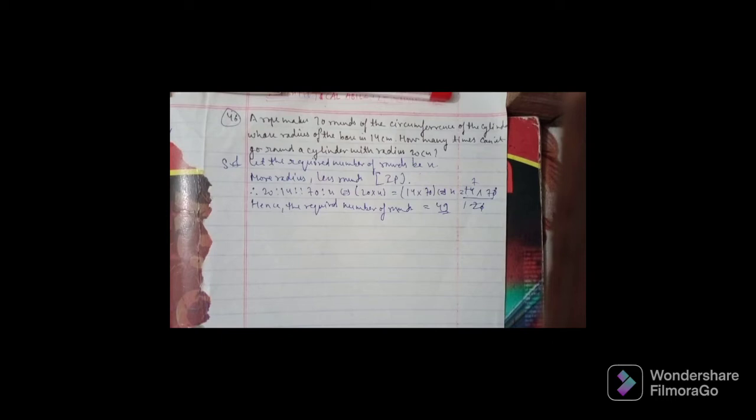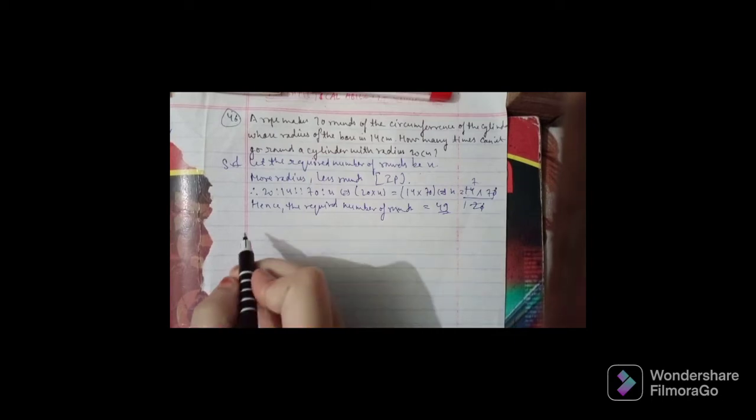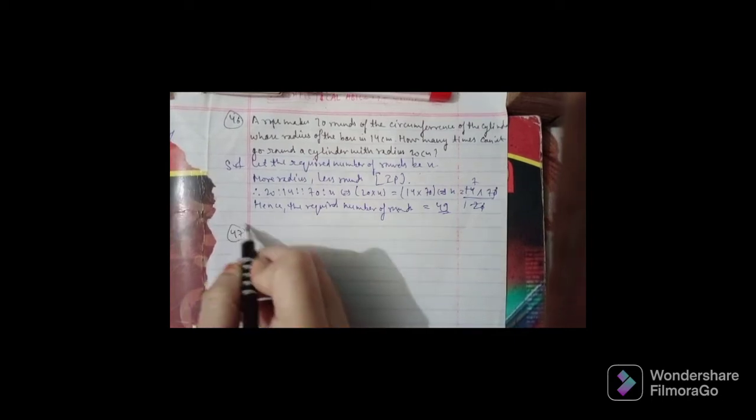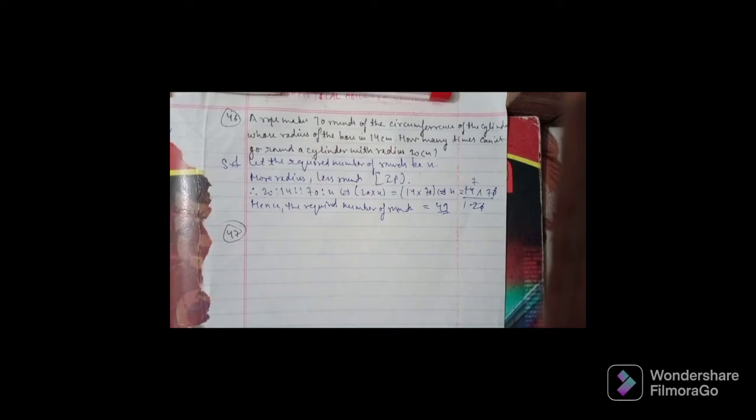Now we go for the next, which is the 47th question. The question we have: if 5 engines consume 6 metric tons of coal when each is running 9 hours a day, how many metric tons of coal will be needed for 8 engines, each running 10 hours a day?